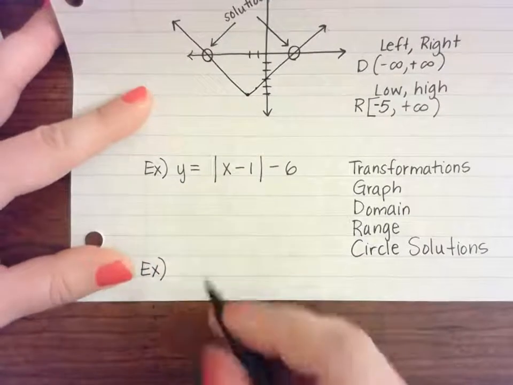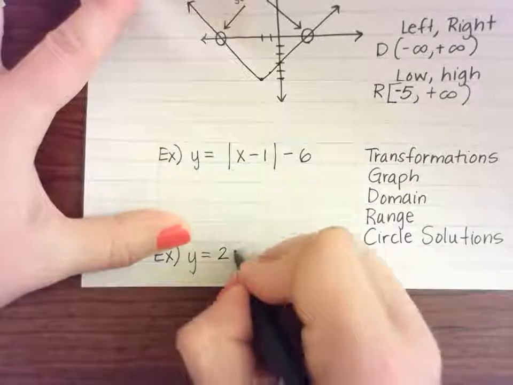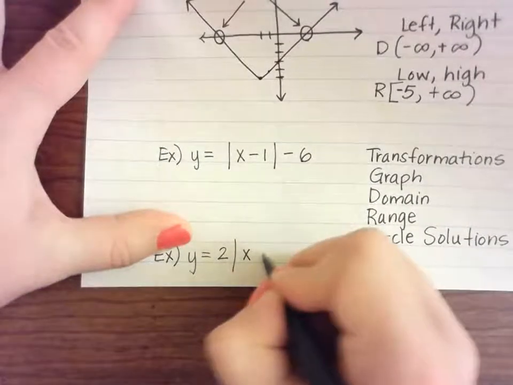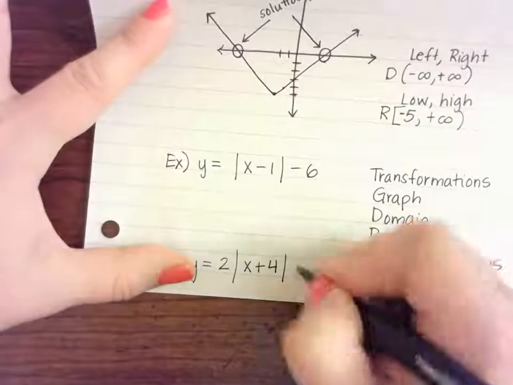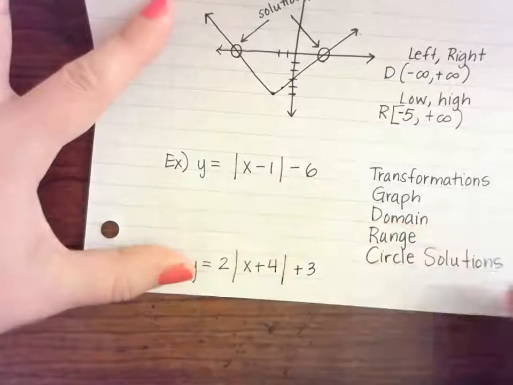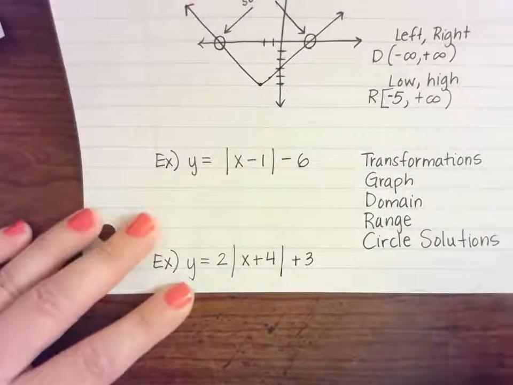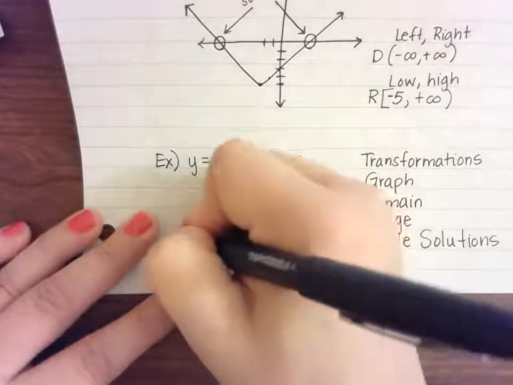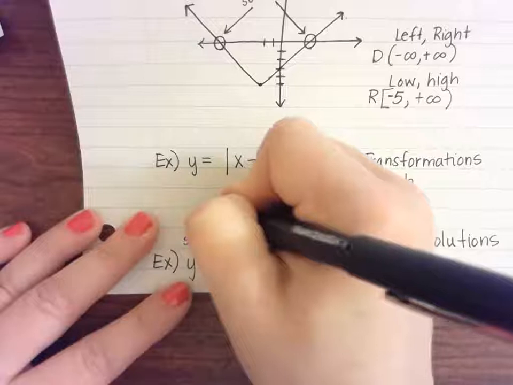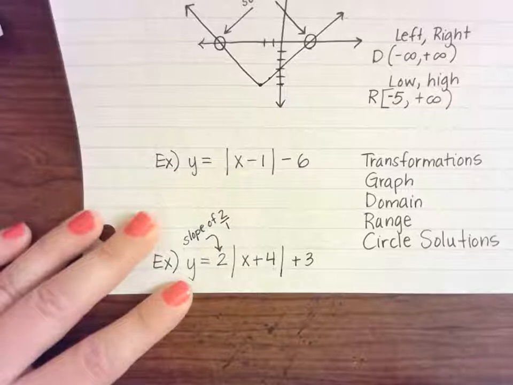Okay, here's the other one I would like you to try. Try y equals 2 times the absolute value of x plus 4, and then let's make this one be plus 3. That way numbers aren't too big, and you don't have to worry about making a big graph for this one. Now I am going to give you a little hint here. You've got a 2 right there in front, so that means you're going to have a slope of 2 when you make your V shape. So that means you're going to go up 2 and over 1.